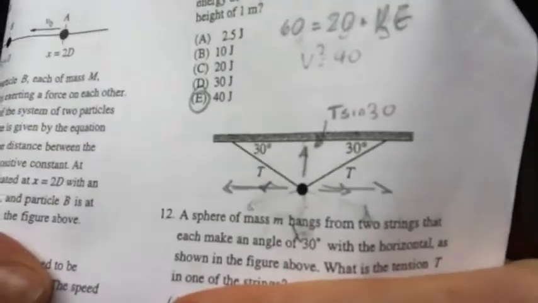So an example problem which can illustrate this is that we have a sphere of mass m that hangs from two strings that each make an angle of 30 degrees with the horizontal, as shown in the figure above. What is the tension T of one of the strings? So this is an image of what's going on in this problem.